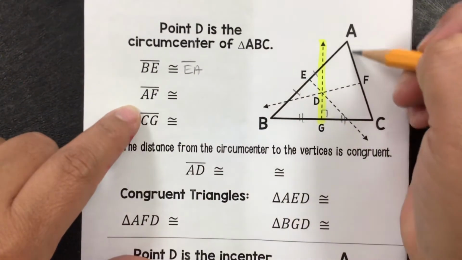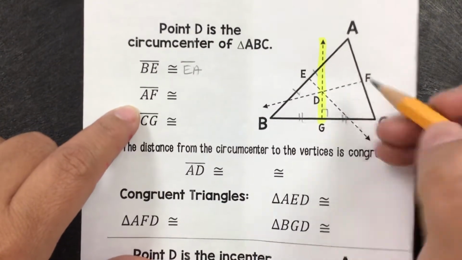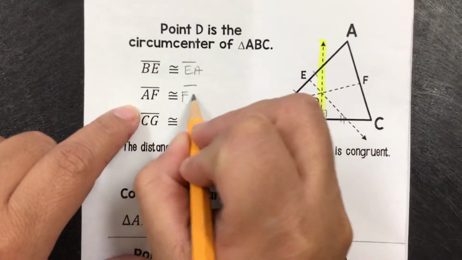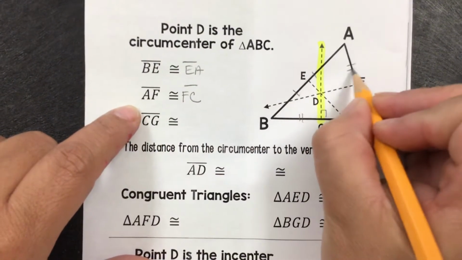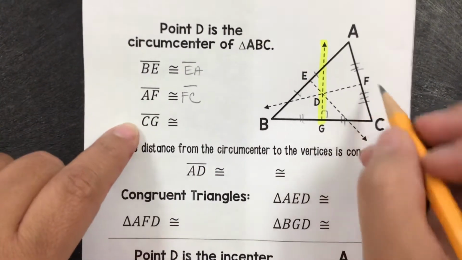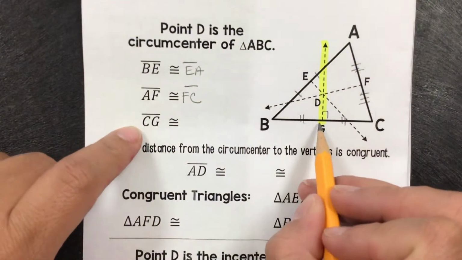The segment AF would be congruent to the segment CF, or FC. And then CG would be congruent to the segment GB.